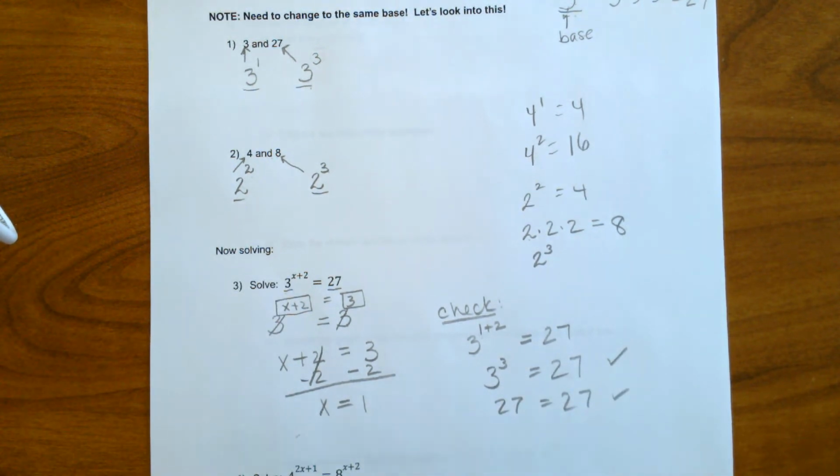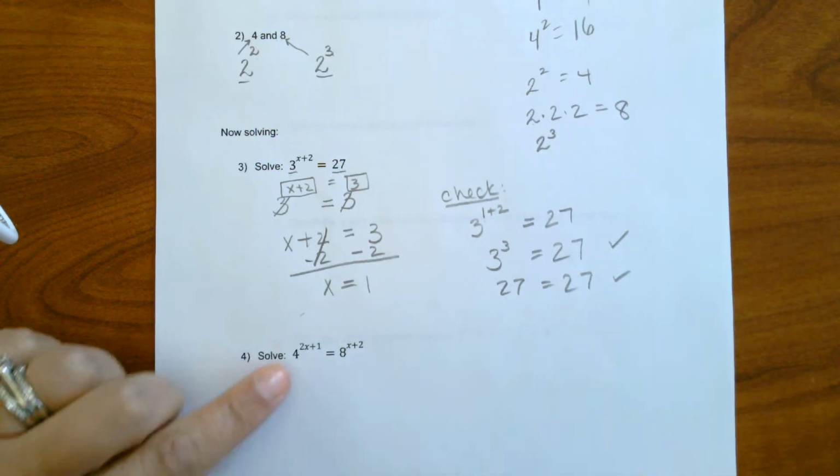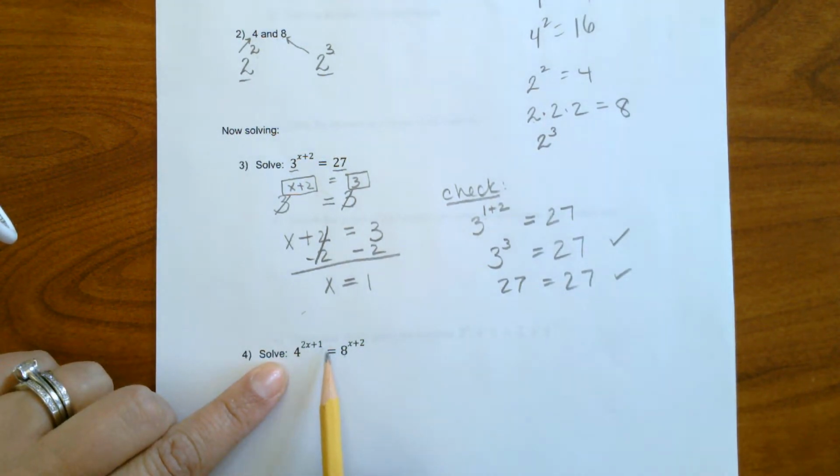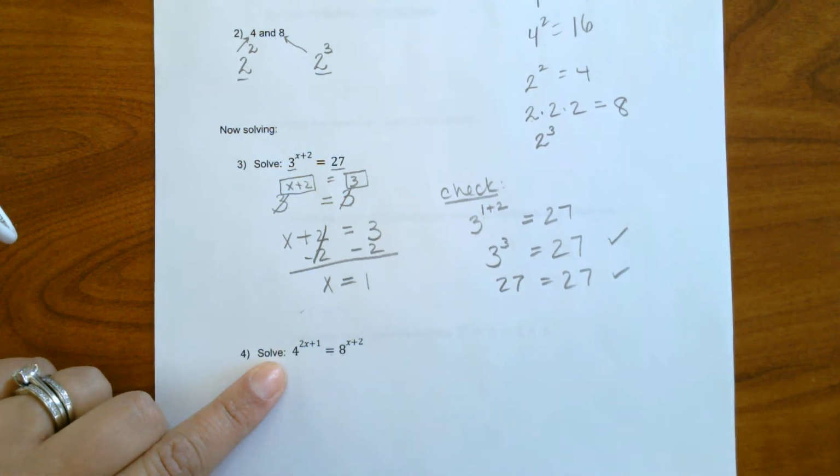Yay! So we're finding what missing number. What's the missing number that makes this statement true? All right, let's try this one. You're right, 4 and 8. So we have 4 raised to the 2x plus 1 equals 8 raised to the x plus 2.